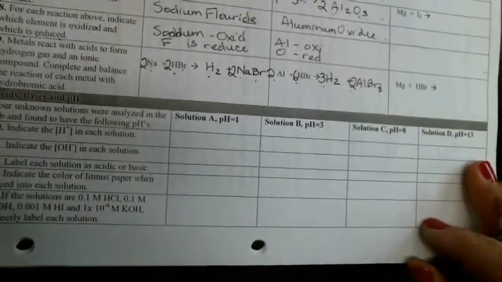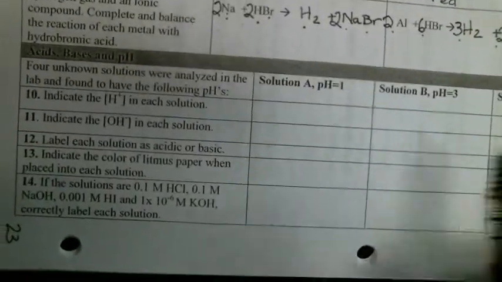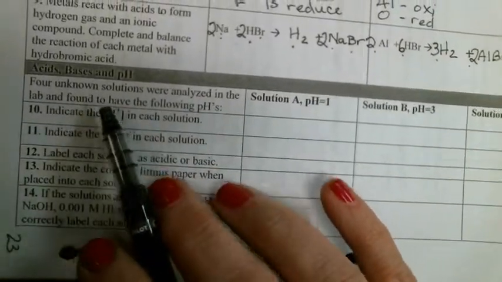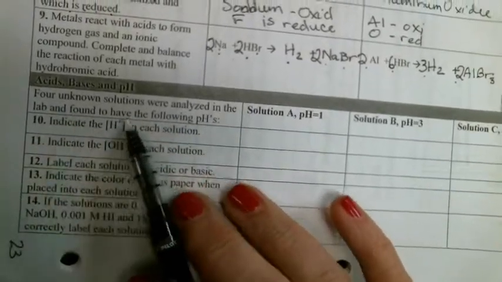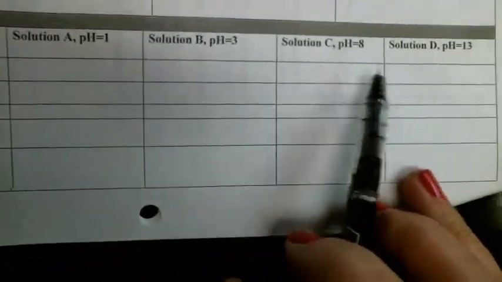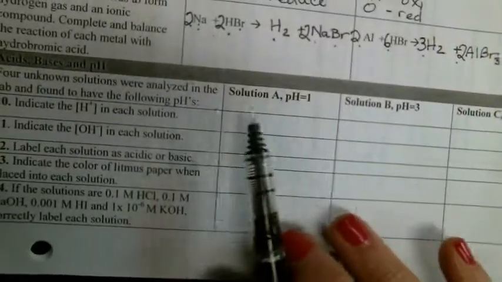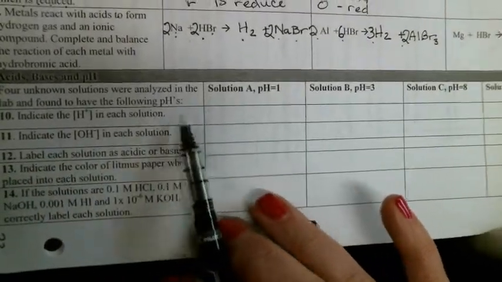Okay, so this is part 2 of the Unit 8 essay. And it says here, acids and bases. Four unknown solutions were analyzed in the lab and found to have the following pH: pH of 1, pH of 3, pH of 8, and pH of 13. Indicate the hydrogen ion concentration in each solution.